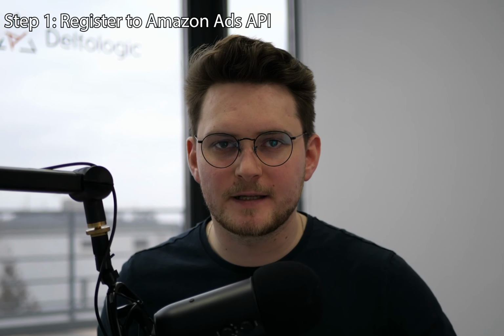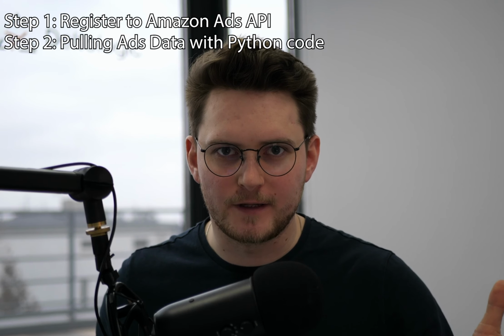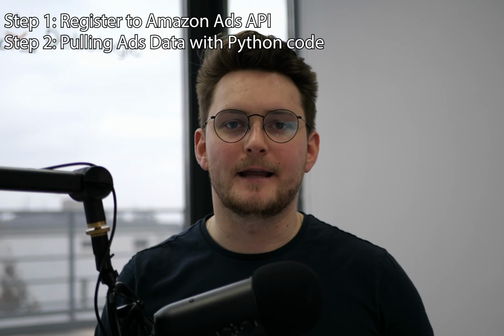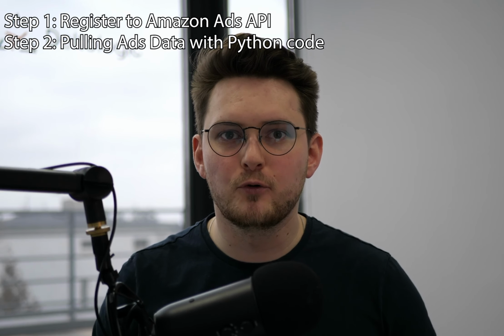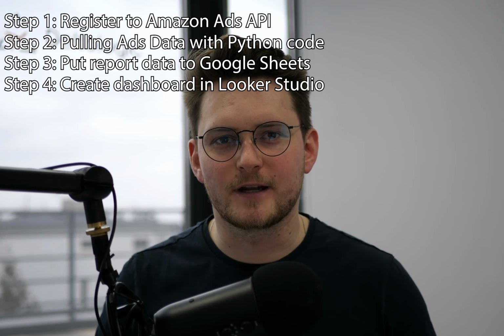We'll be registering to the advertisement API, writing Python code that pulls the report from the ads API, then parsing it and putting it into Google Sheets, and from Google Sheets we'll connect to Looker Studio, right? So step number one is to register to the advertisement API.